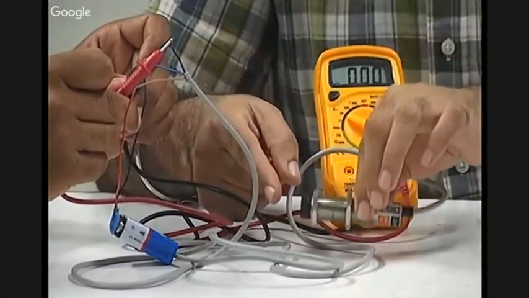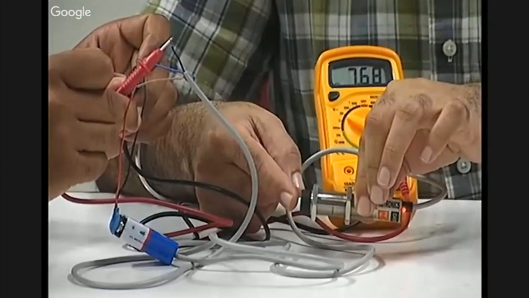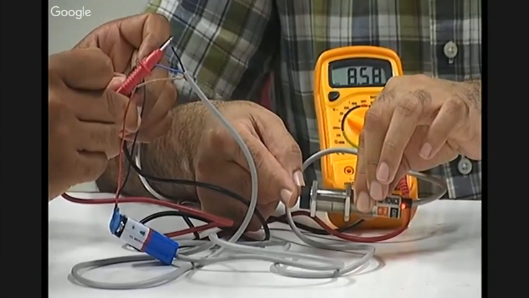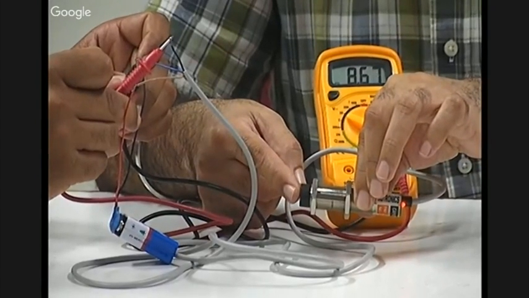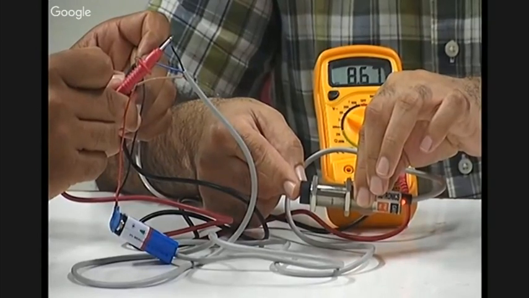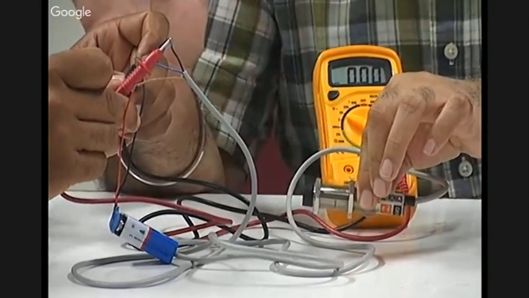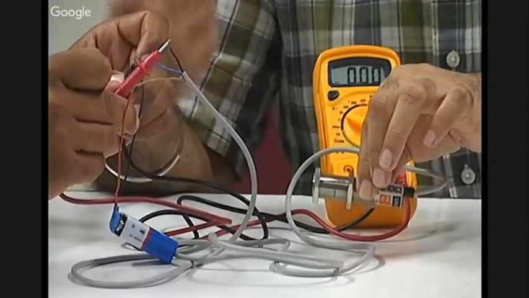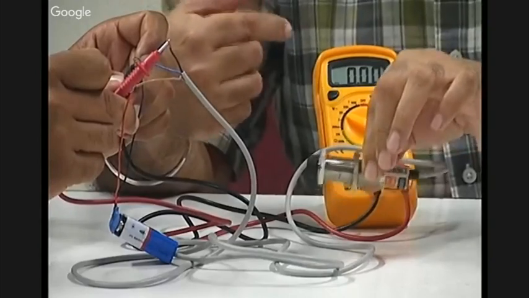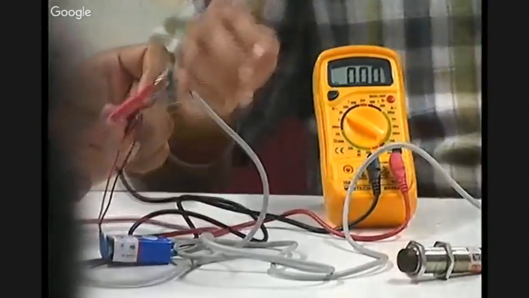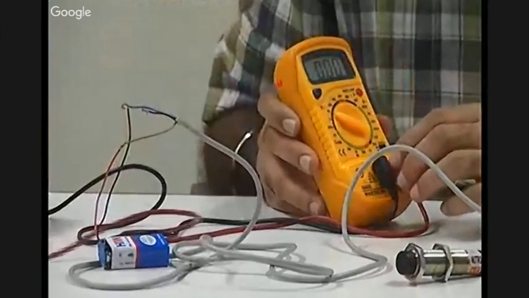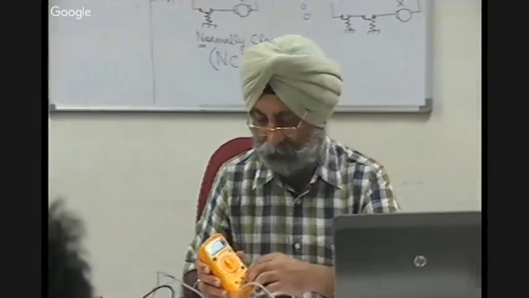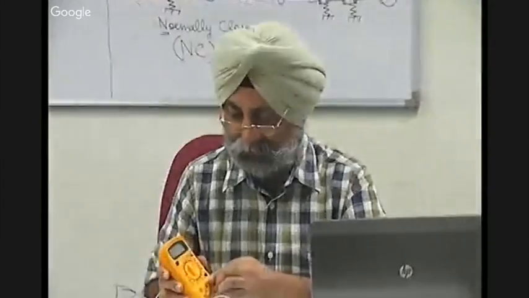So on the back of the sensor, you will be able to see the LED glowing, and also you will be able to see the output on the multimeter. Right. So when the object is gone, the multimeter reading is 0. There is no output available on the output terminal of the sensor. So that is how we attach the digital sensors into the controllers. Whether it is a PLC or a microcontroller, the principle remains same.